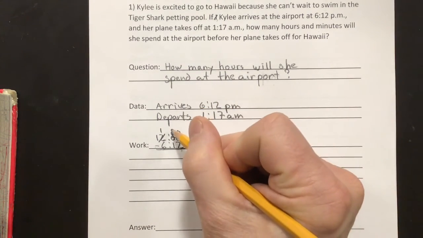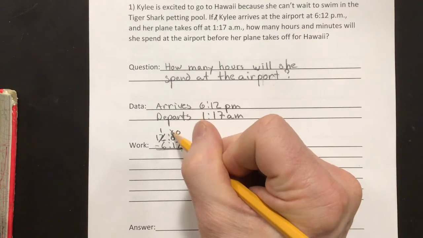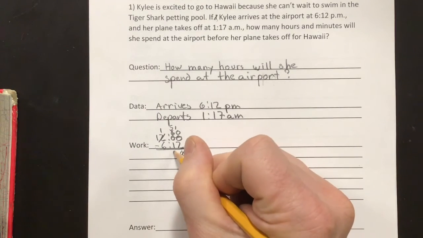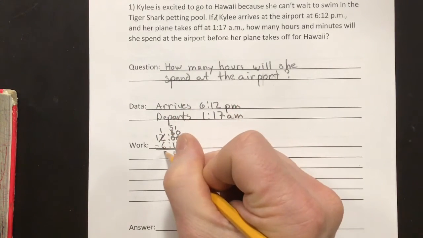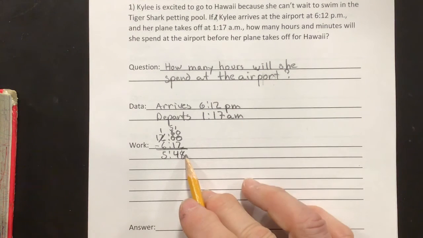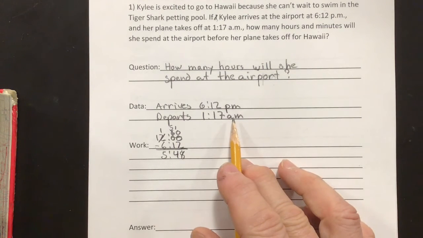And now I'm going to subtract. So let's see, 6, I'm going to borrow it, 5. 10 minus 2 is 8, 5 minus 1 is 4, 11 minus 6 is 5. So she spent 5 hours and 48 minutes before midnight waiting for the plane.